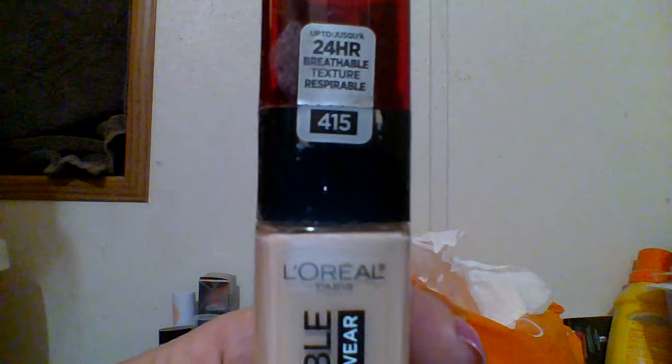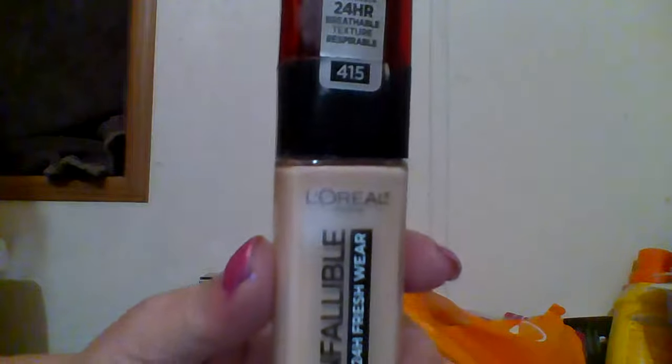This one, actually there's two here, but they're both fair. My summer color in L'Oreal Infallible is 415, which is the second fair. The first fair skin tone I use is 395. Okay, this is winter mode, the lightest, and I mean the lightest. The very first fair, cool, pink, is 395, okay? My summertime mode, what I wore all summer, is 415, okay?